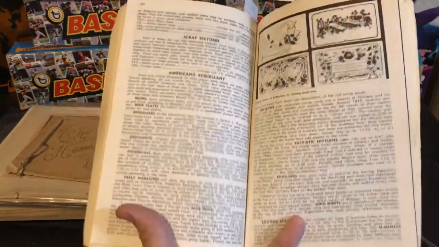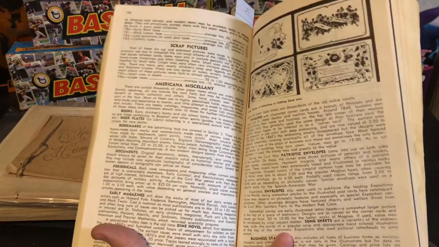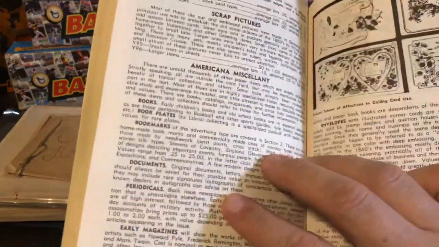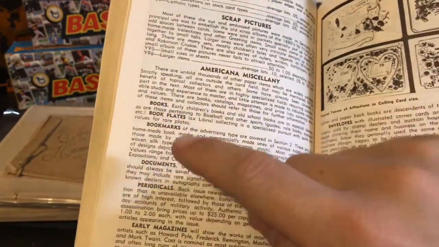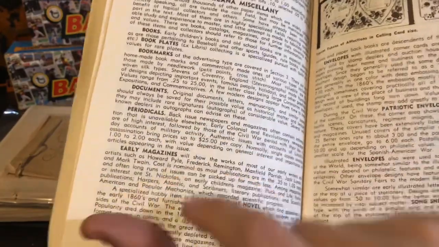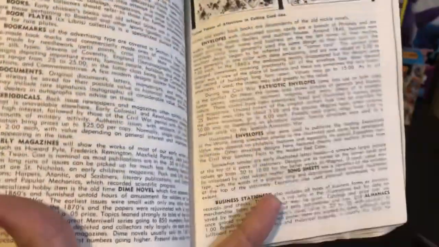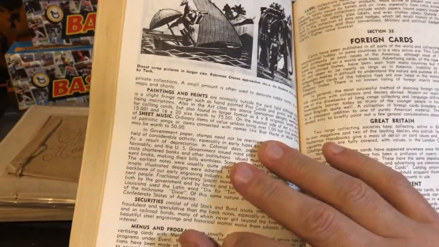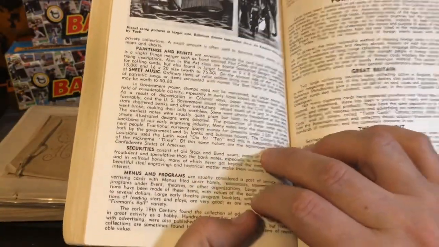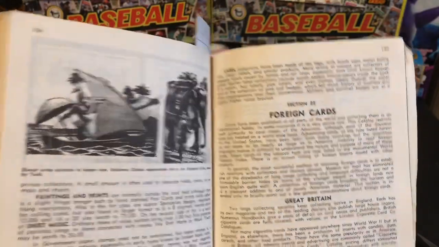And then we have miscellaneous Americana. So this really starts getting weird and broad. So books, book plates, bookmarks, documents, periodicals, early magazines, envelopes, business stationery, paintings and prints, sheet music, securities, menus, and labels.